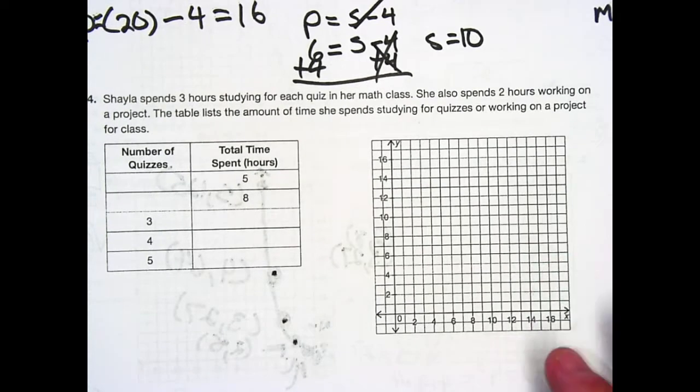Problem number 4 says, Shayla spends 3 hours studying for each quiz in her math class. She also spends 2 hours working on a project. The table lists the amount of time she spends studying for quizzes or working on a project for class. So she studies 3 hours for each quiz in her math class. What does that mean? Let's think about that. So she studies 3 hours.